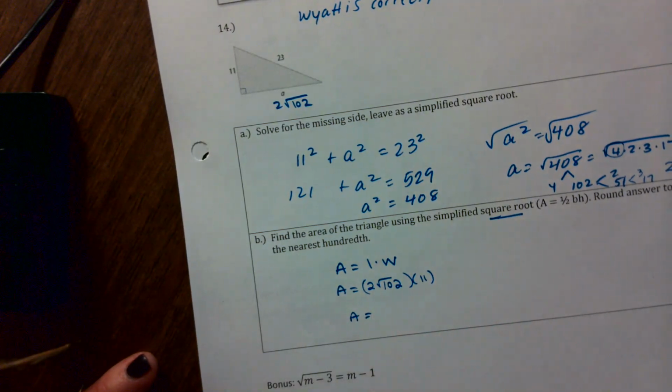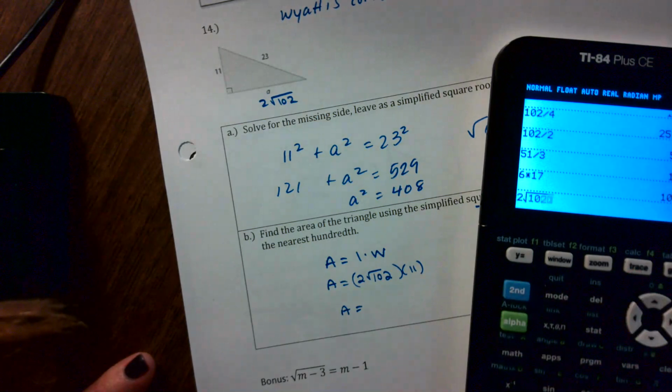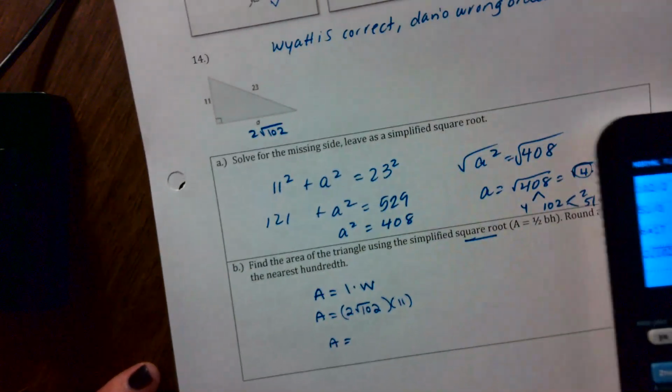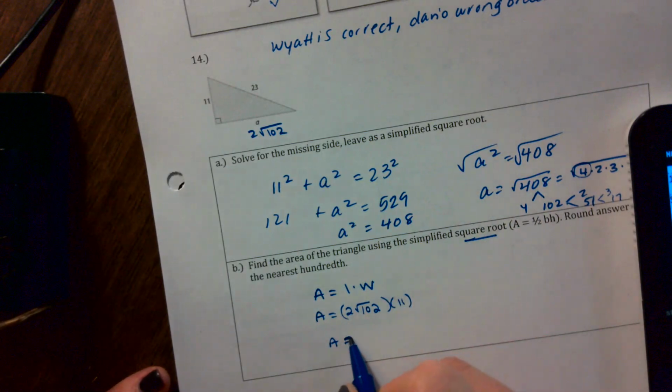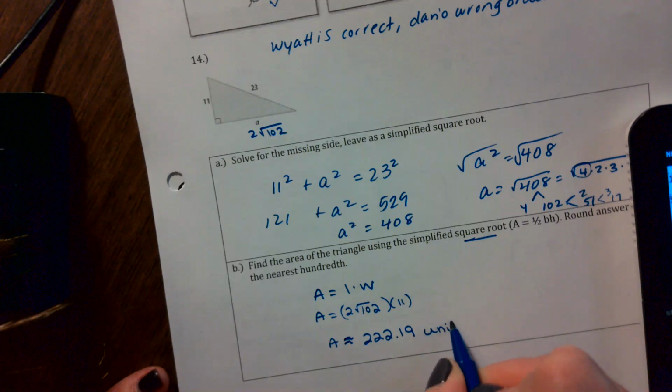Area equals 2 root 102 times 11. So this is to the nearest hundredth. It's about 222.19 units squared. I don't know if it's centimeters or what.